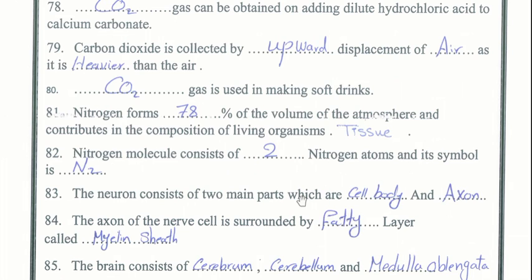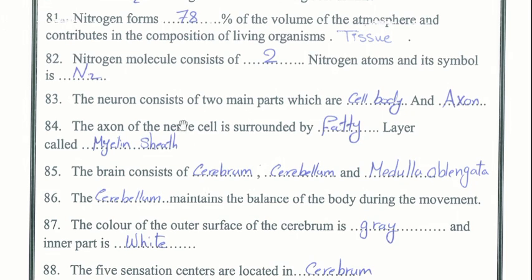That's why when you're drinking a large amount of soft drink, that means you are swallowing a large amount of carbon dioxide gas. 81. Nitrogen forms 78%. Okay. And nitrogen contributes, I mean makes what in your body? Makes tissue. 82. Nitrogen molecule consists of 2 nitrogen atoms. Its symbol is N2.